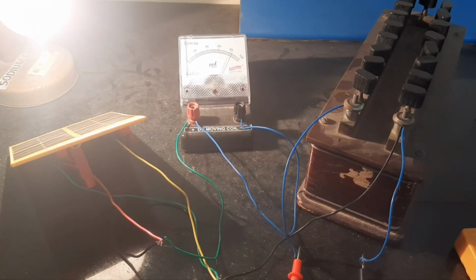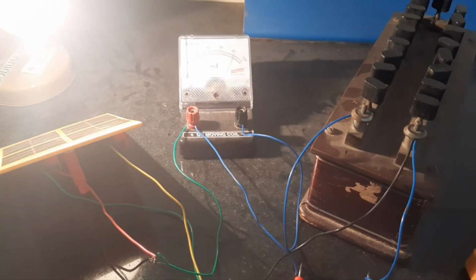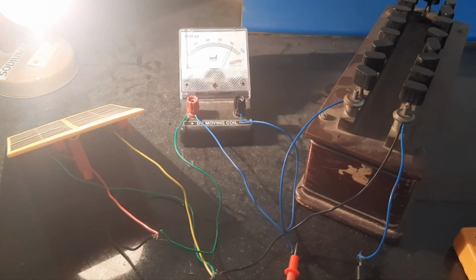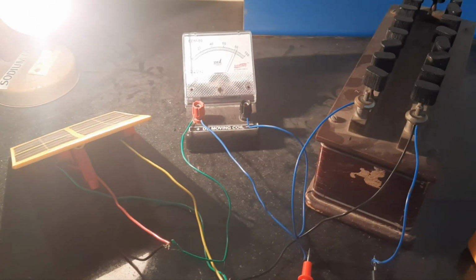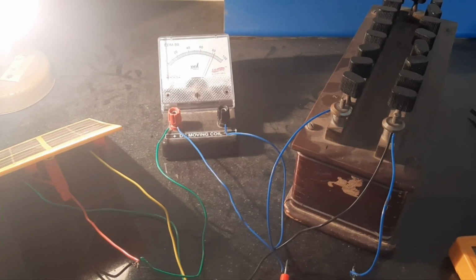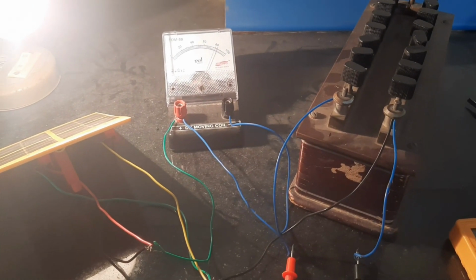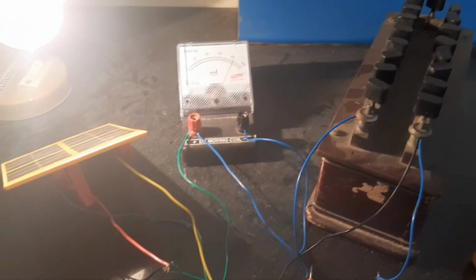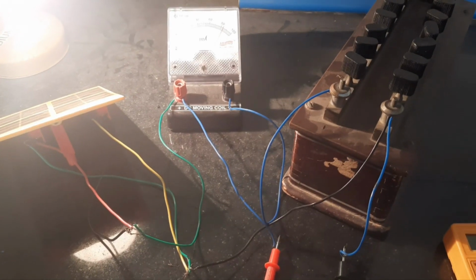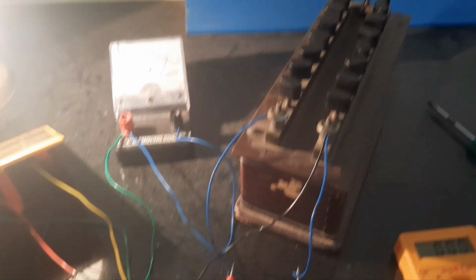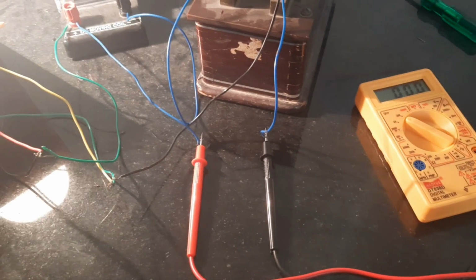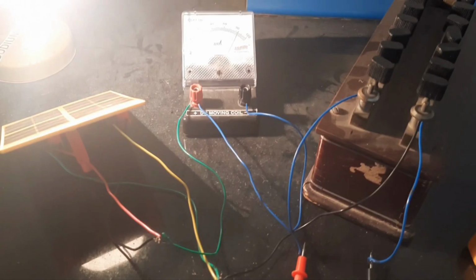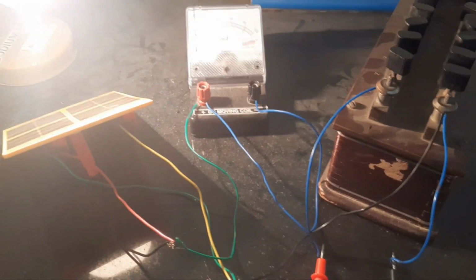Here in this video I am going to explain the solar panel in parallel combination. In the previous video I explained the solar cell efficiency and fill factor, and also the solar panel in series combination. In this experiment I am going to explain the solar panel in parallel combination. Before starting, you should first know how to make the circuit connection to perform this experiment.